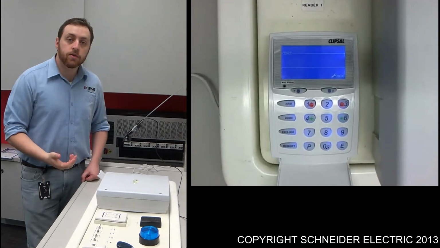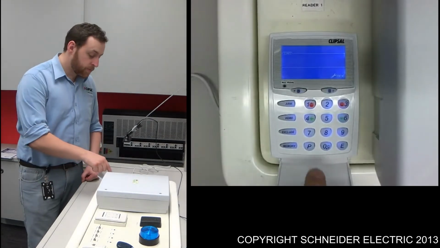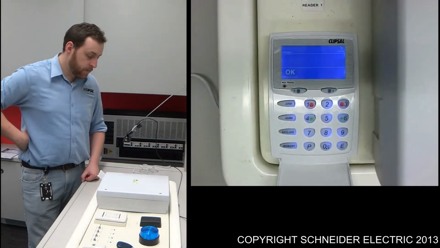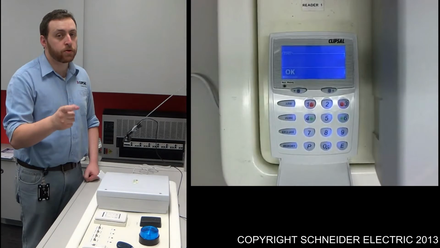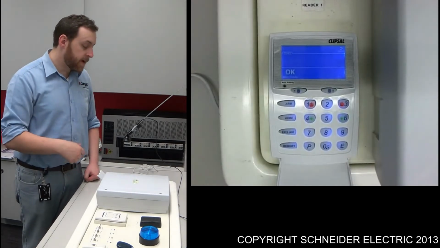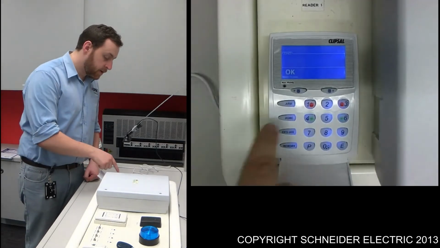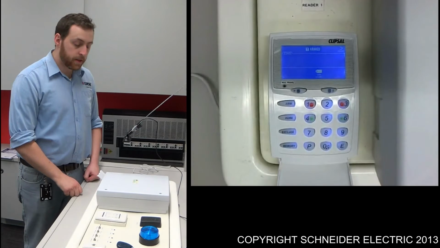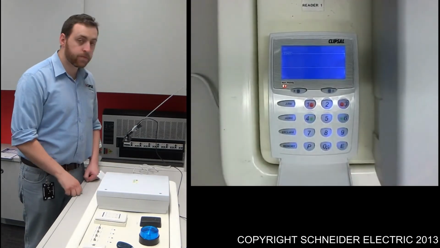From here, all you need to do is exit the master programming mode. Just press program, then enter, or P and E. You should notice that the little program icon in the bottom right hand corner has now disappeared, and the system's ready to be armed and disarmed. If I wanted to arm that now, I just go arm 1, 2, 3, 4, E. Now the system's armed. To disarm it, 1, 2, 3, 4, E.